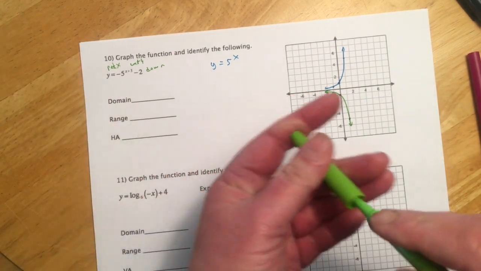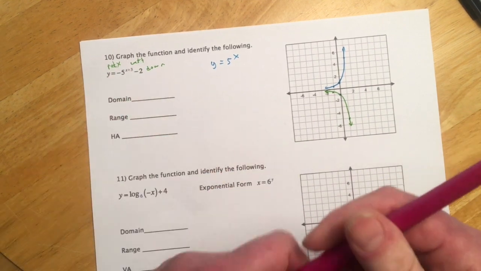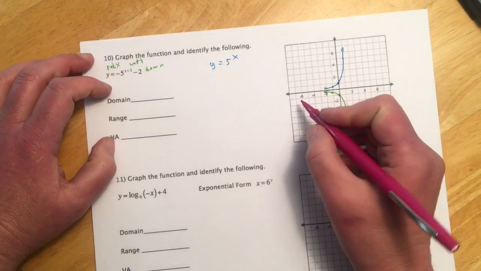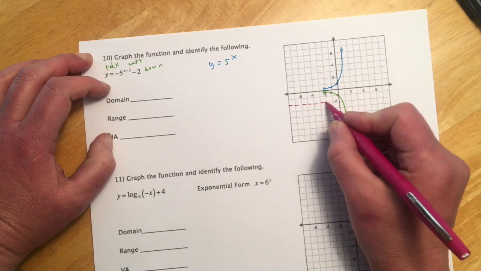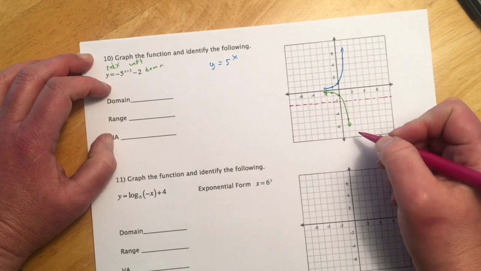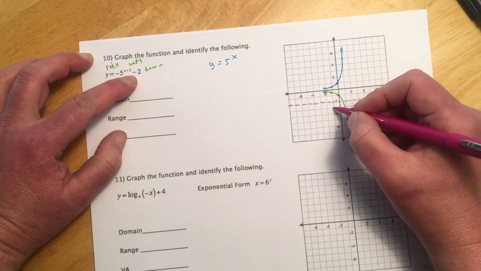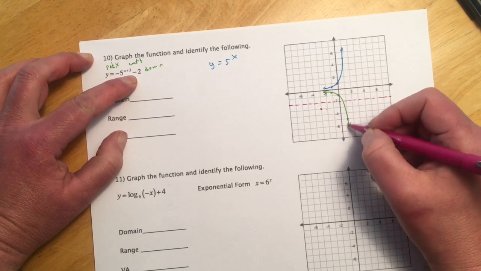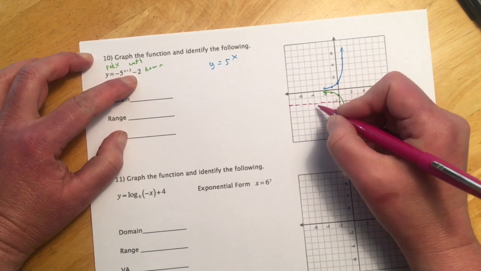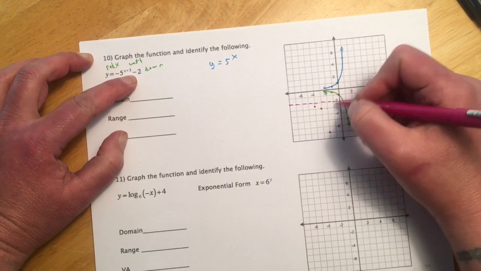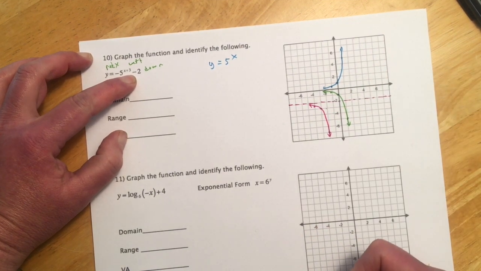And then from there, I'll just take the green one and do what this says. So I'm going to go left 3 and down 2. Since we're going to shift down 2, that means my horizontal asymptote will also shift down 2. So bring everything down 2 and left 3. So down 2 and left 1, 2, 3. Down 2 and left 1, 2, 3. And then this one I just always look at the picture and go about there, because it's hard to count with the fraction. And then that would be your new graph.